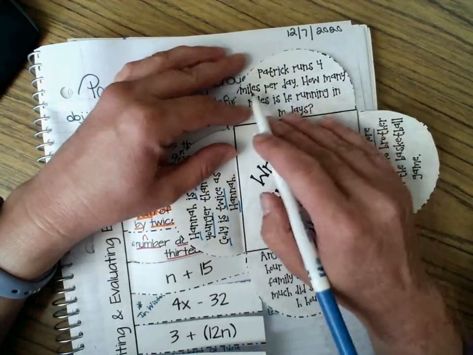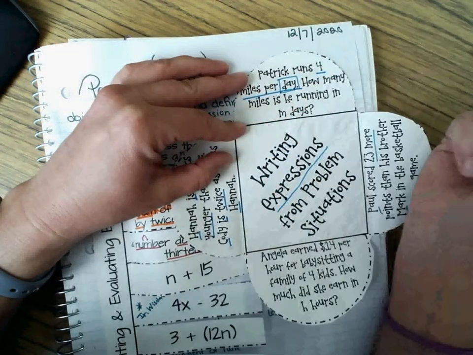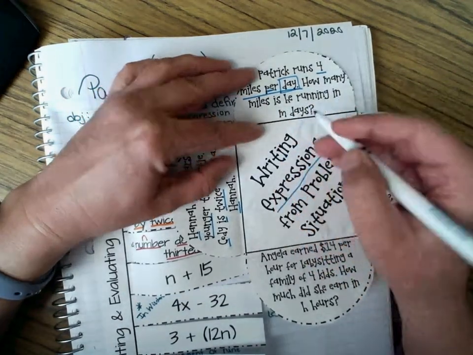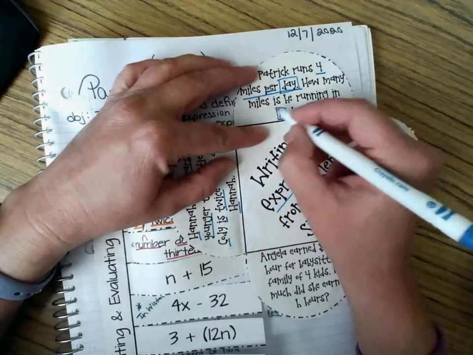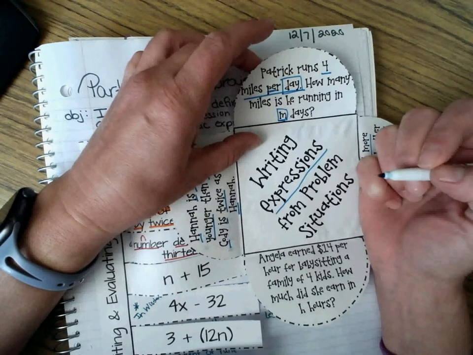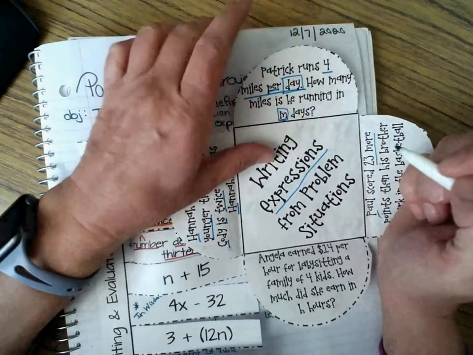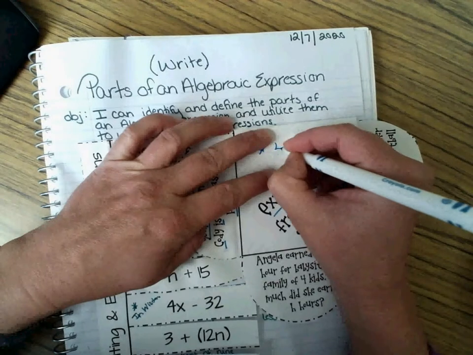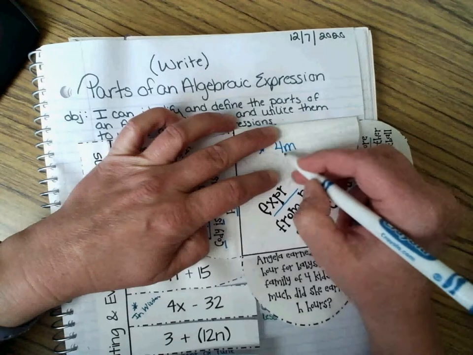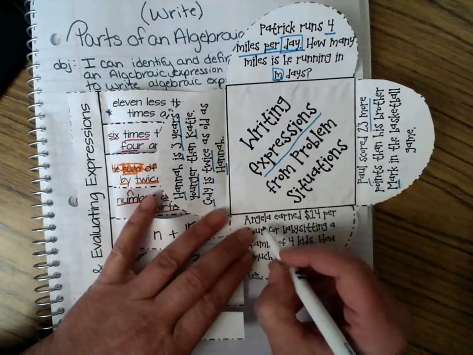On your coat? Okay, so this one says Patrick runs 4 miles per day. So 4 miles per day. Per usually means to multiply. It says how many miles is he running in M days? So it gives you your variable here. So 4 miles per day, and so we're looking at M days. So if he runs 4 miles in 1 day and it gives us M days, we're just going to write right here, it's going to be 4 times M, because that's the variable amount of days that we will have when Patrick runs.